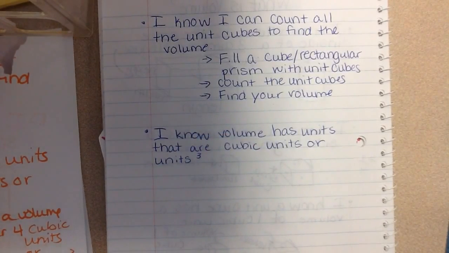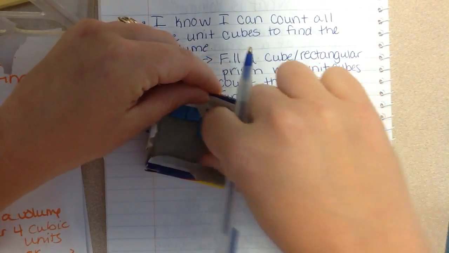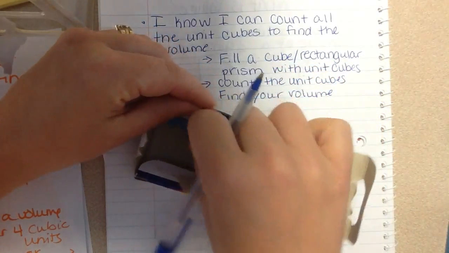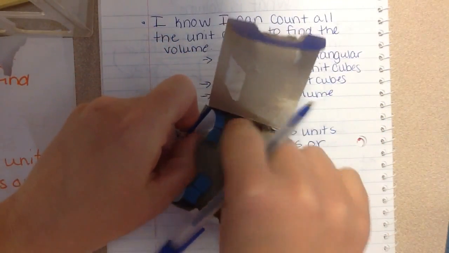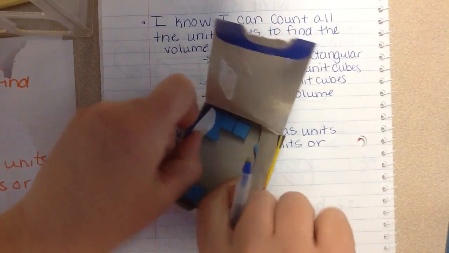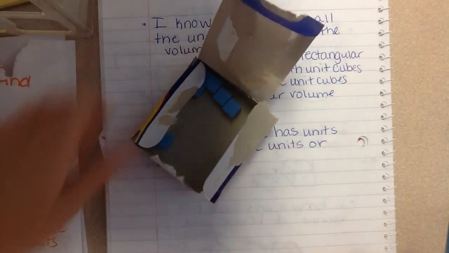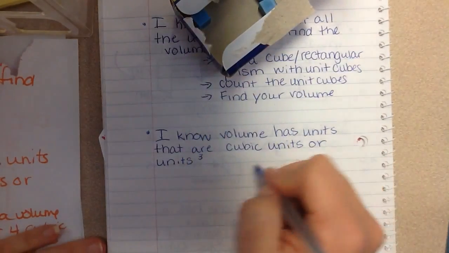So the way that I would write this, if I took my toothpick box, I started off with 6 here. I would say 7. I'm going to roughly make a guess about how many. So I might have 35 too. I'm going to say this box has 70 cubic units.